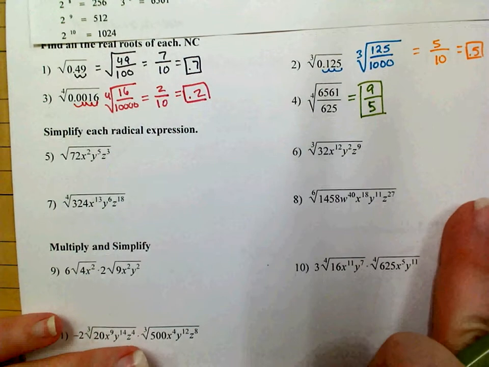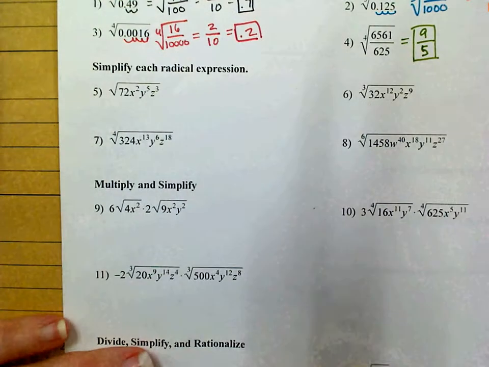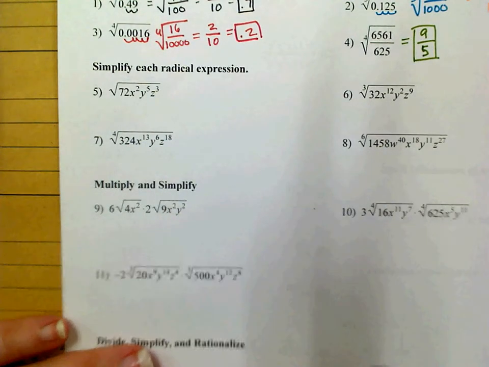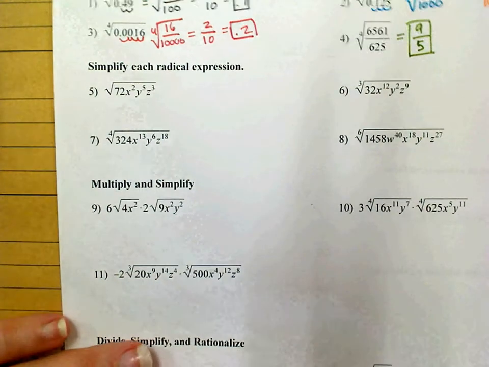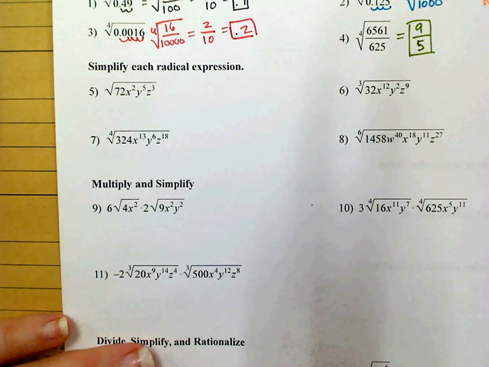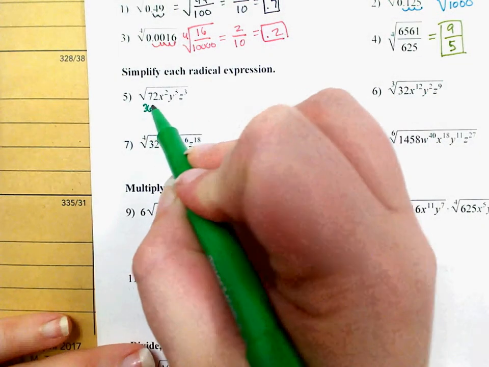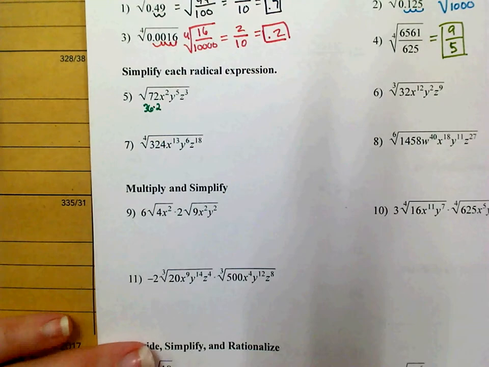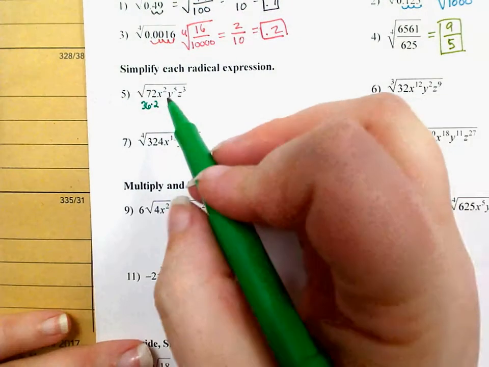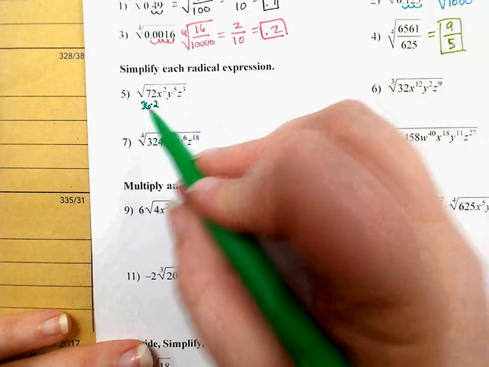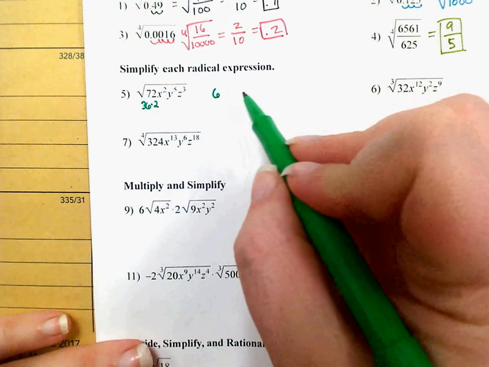So, moving on to 5 through 8. For the first one, I think about the square root of 72. 72 is not a perfect square, but 36 is, and 36 goes into it twice. So, I'm going to go ahead and take the square root of that. So I've got the square root of 36, which is 6, and then I leave the 2 on the interior.